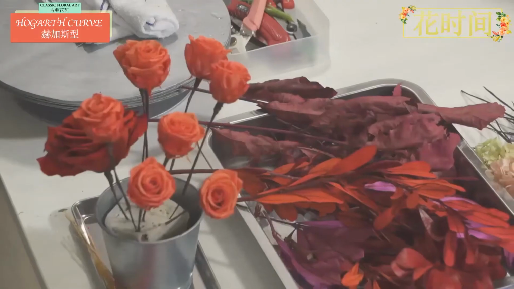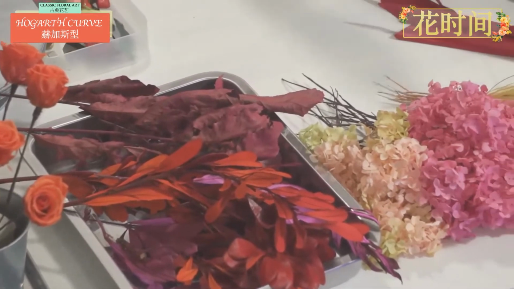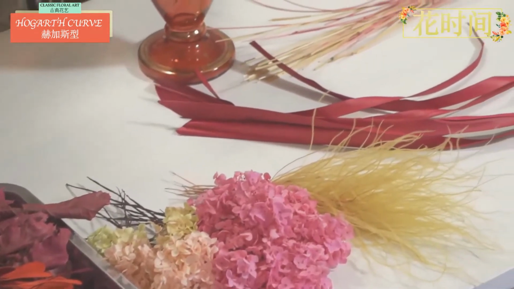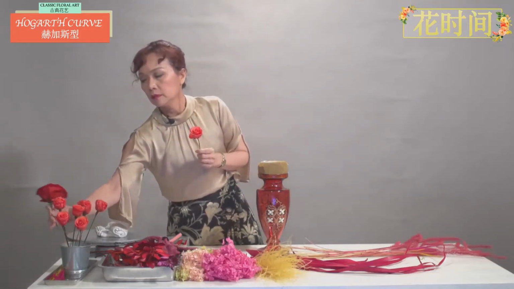Okay, but for me, I want this one to be on top of the container, because it is transparent. So I make sure the whole arrangement sits on this crystal vase. First thing we need to have. Recently we have very good material for this.